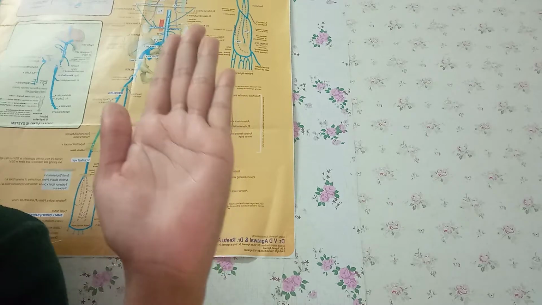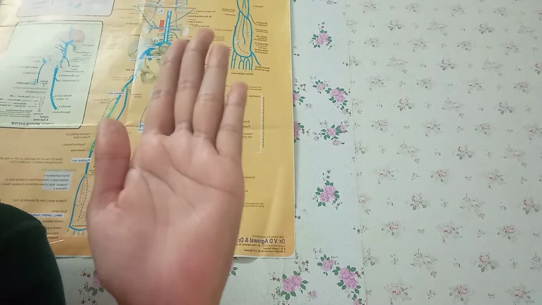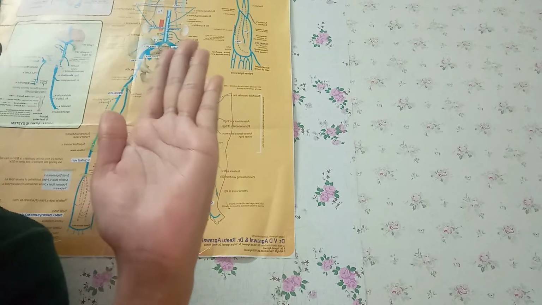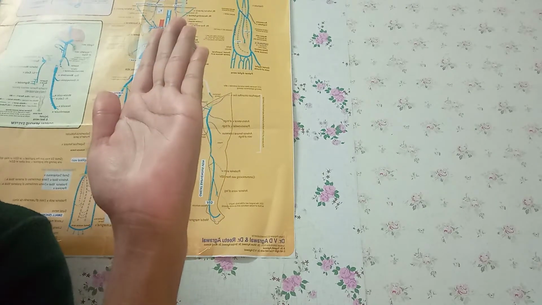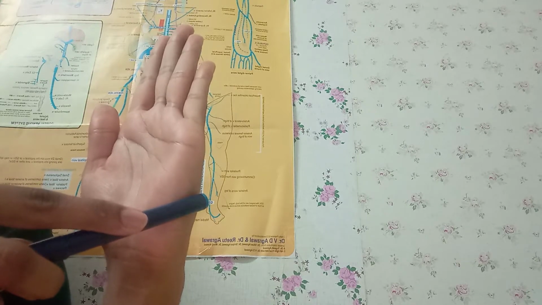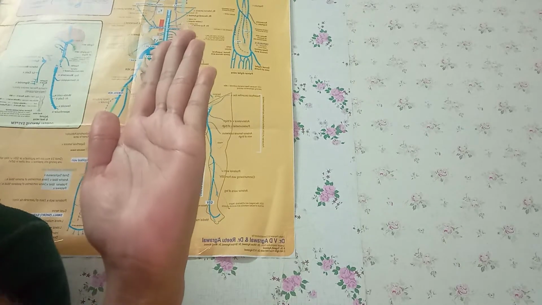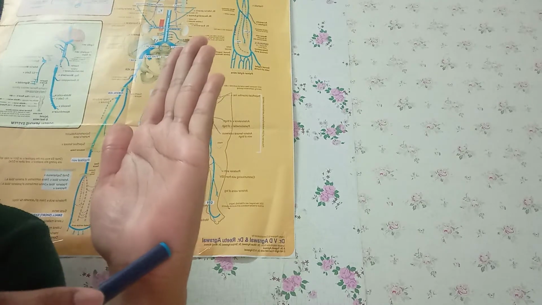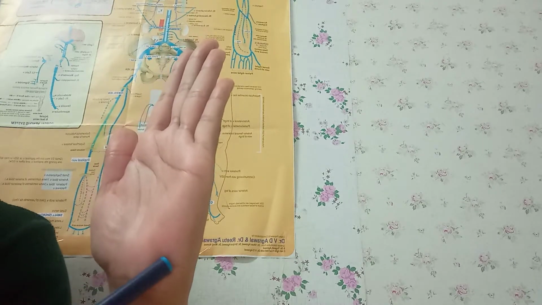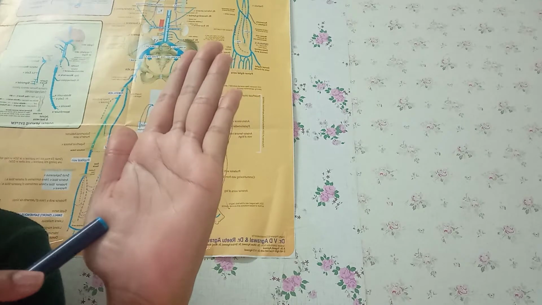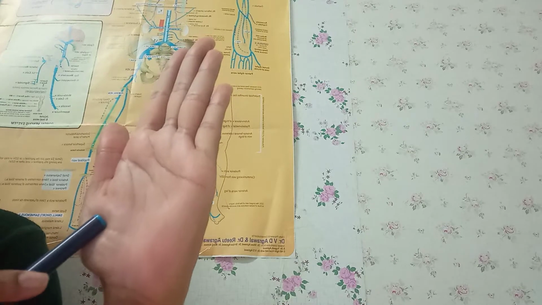Now there is an interesting exception over here, which could be a possible question. We just now said that the ulnar nerve courses medially, so hypothenar innervation is there. Now there is one muscle in the thenar compartment which is also supplied by ulnar nerve.